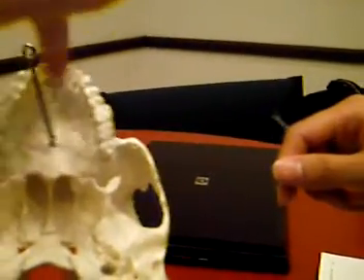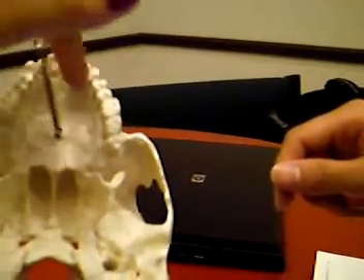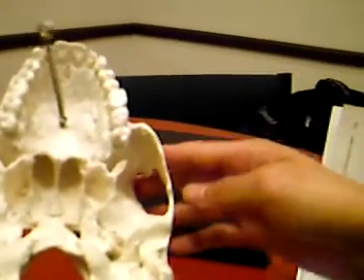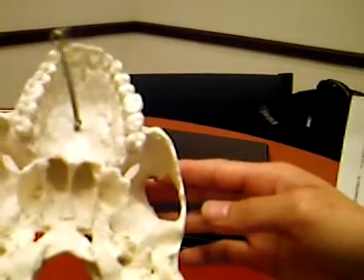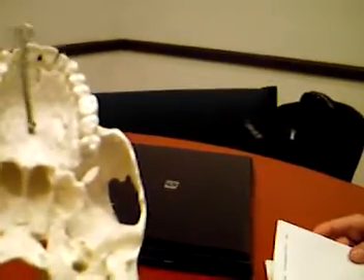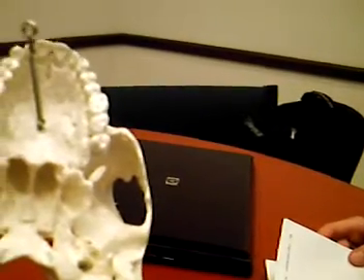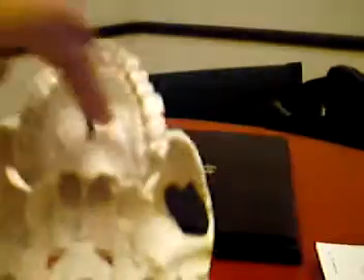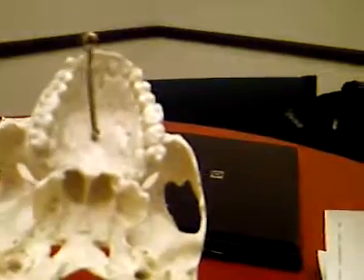And then the palatine process of maxilla is the upper part of the maxilla. This is the bottom part. It's the top part. Yeah. And then the bottom part is called the palatine bone, just by itself. So this is the palatine process, and this is the palatine bone. Okay. And then what are we doing next?